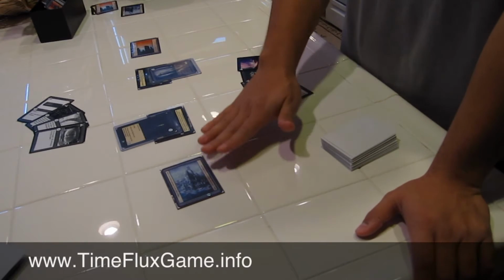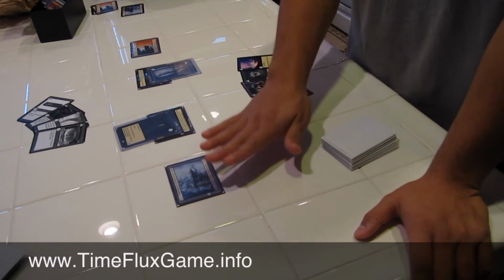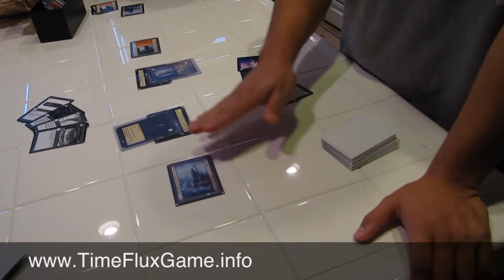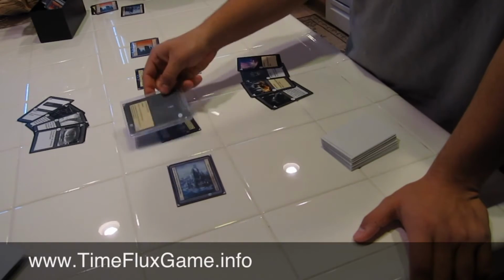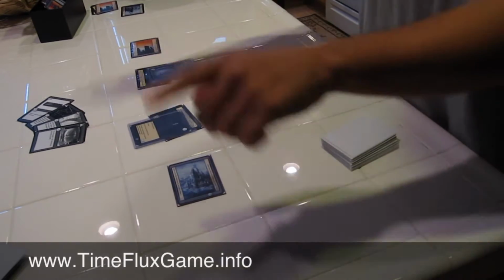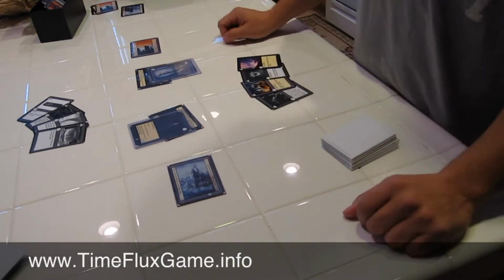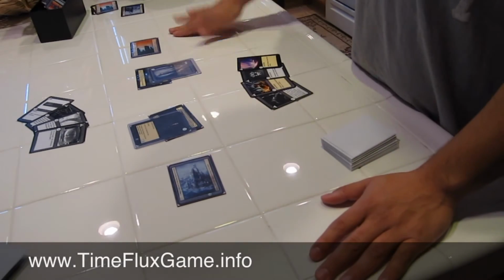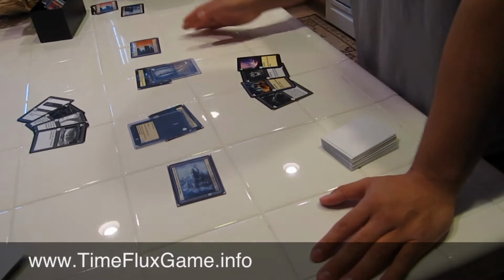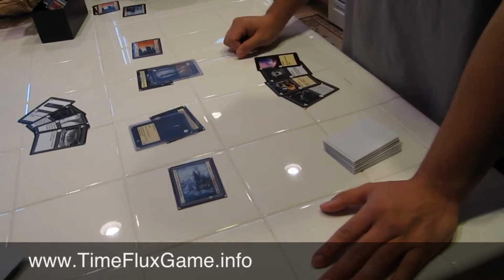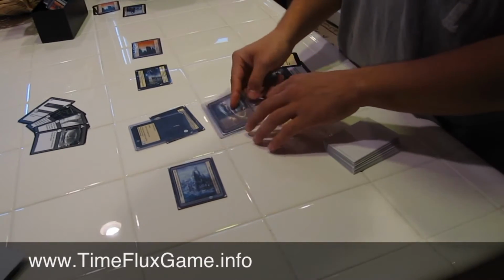So the eras represent time, and you can travel from era to era, and it's not linear. It's spatial, so you can go anywhere you want. It doesn't matter. You don't have to go from here to here, and then you can make it here. And your opponent can do the same.